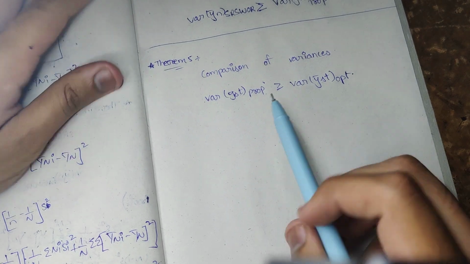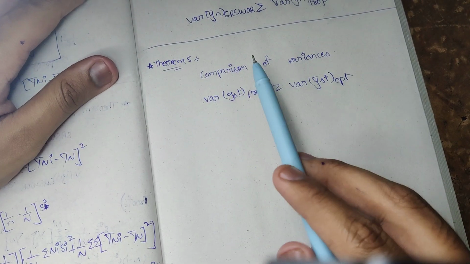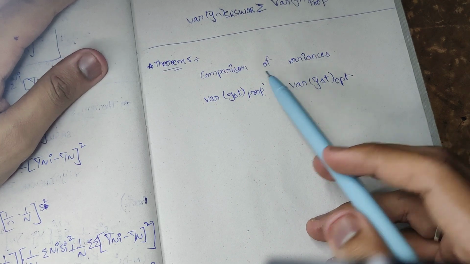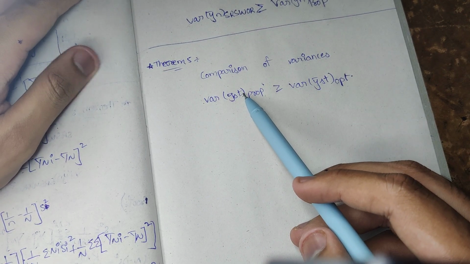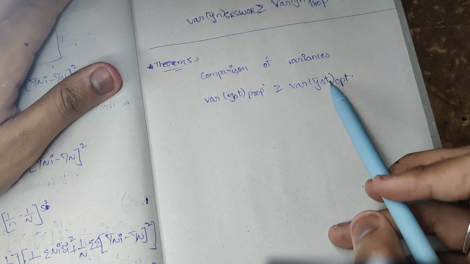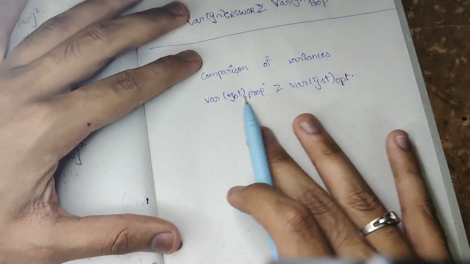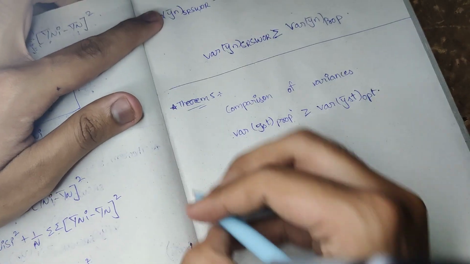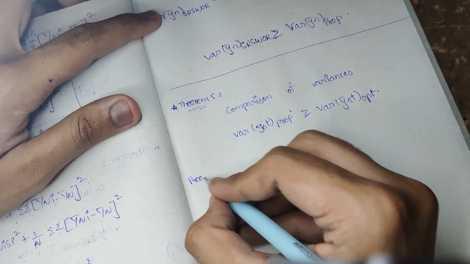Now, in the very last theorem of stratified random sampling, it is the comparison of variances between the variance of proportional allocation and the variance of optimal allocation. This comparison is extremely simple, so we'll get straight into the proof.